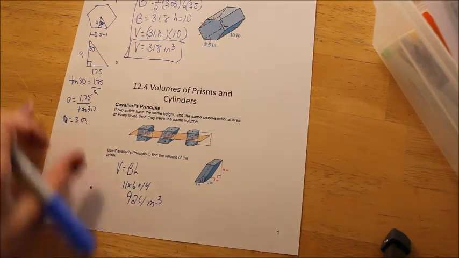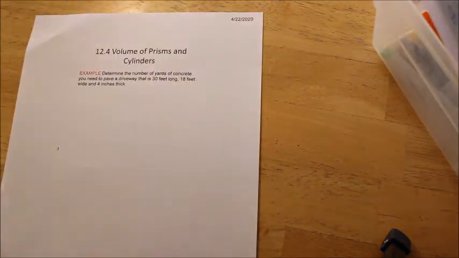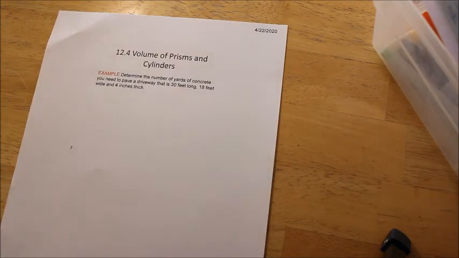Okay, guys. I have one last example for us, and then I'll do a couple off the homework. You want to determine the number of yards of concrete. How many yards of concrete will you need to pave a driveway that is 30 feet long, 18 feet wide, and 4 inches thick?